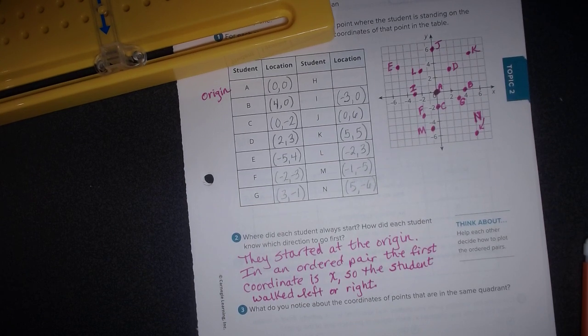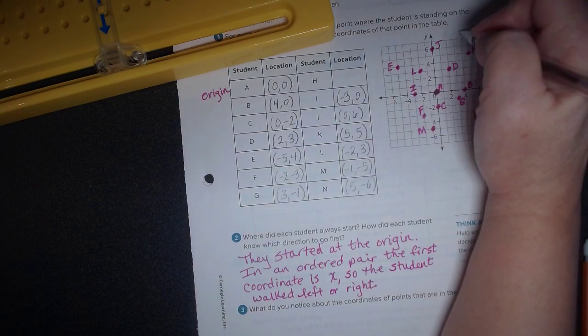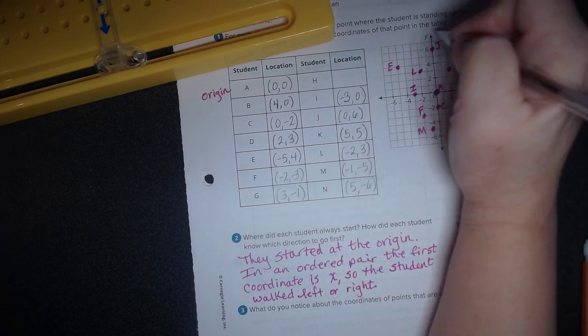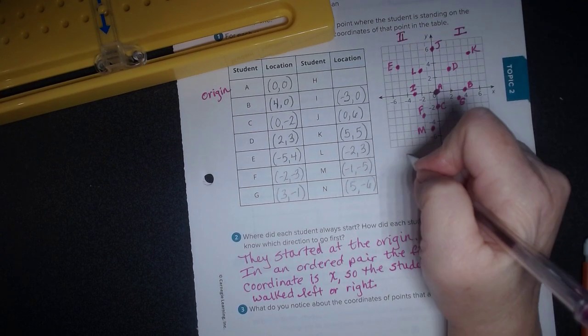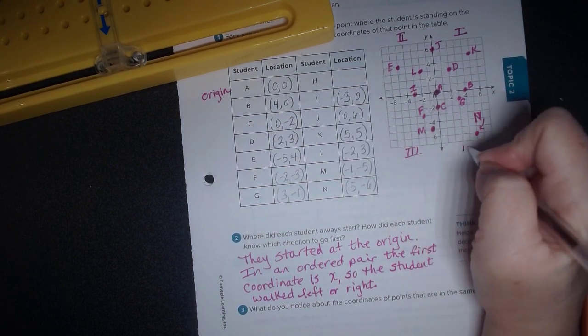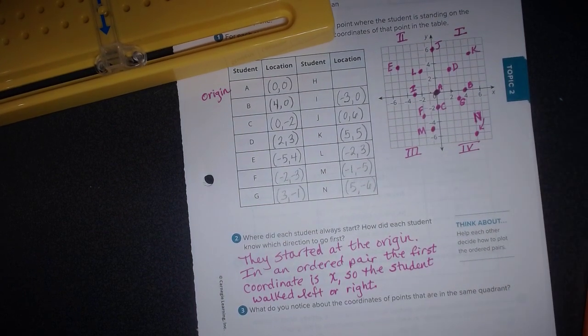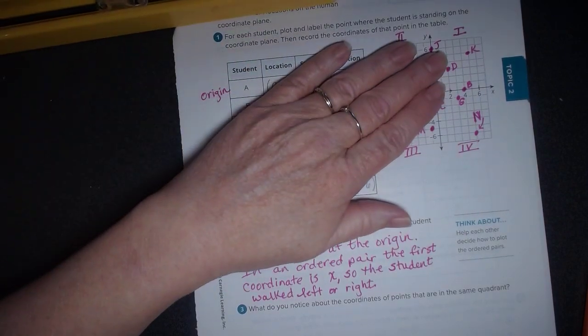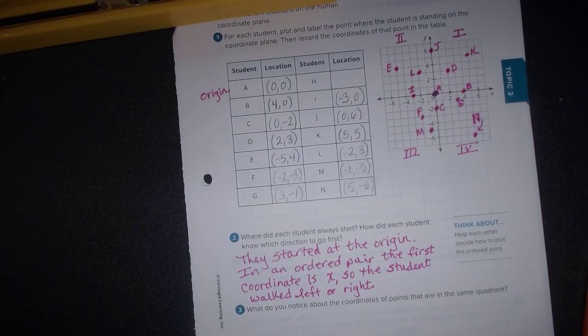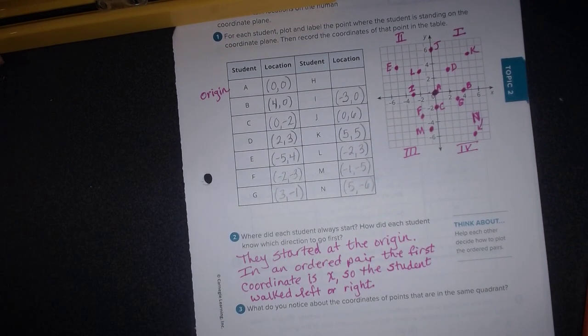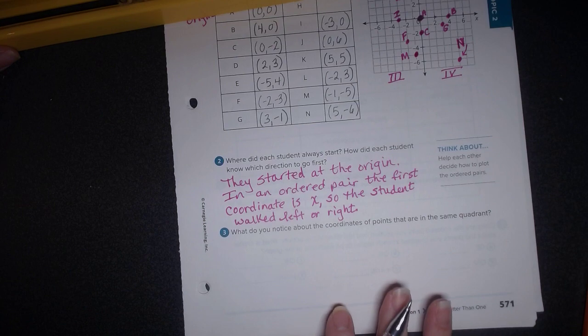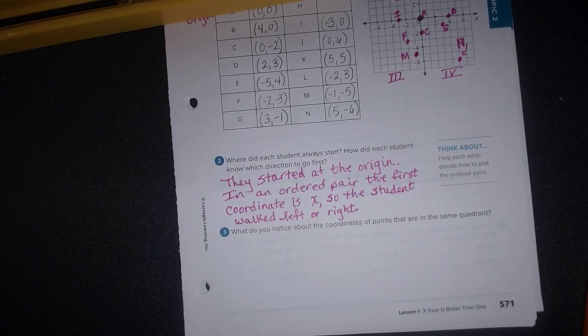Okay, so for this next part, I'm going to have you pause it and think about this for a bit. It says, what do you notice about the coordinates of points that are in the same quadrant? Remember, we labeled this on the last activity. This is quadrant 1, quadrant 2, quadrant 3, and quadrant 4. Look at your coordinate plane. You can use the table as well and come up with something. Write something down, please. Don't just wait for me to fill it out for you. Go ahead and pause and come back then.